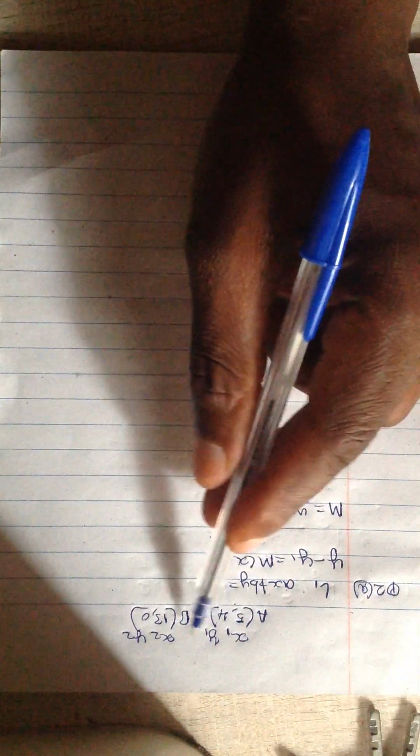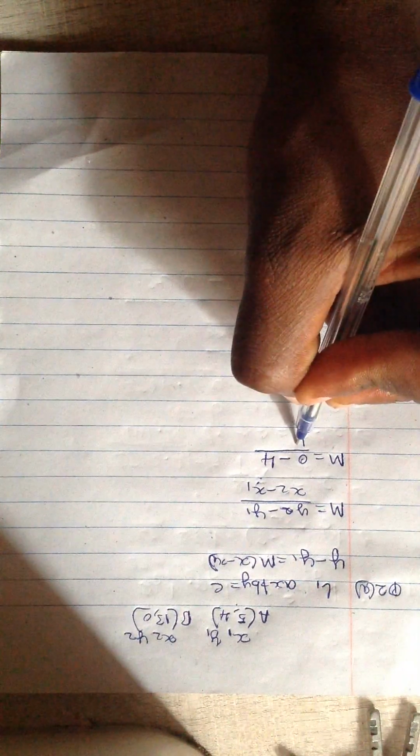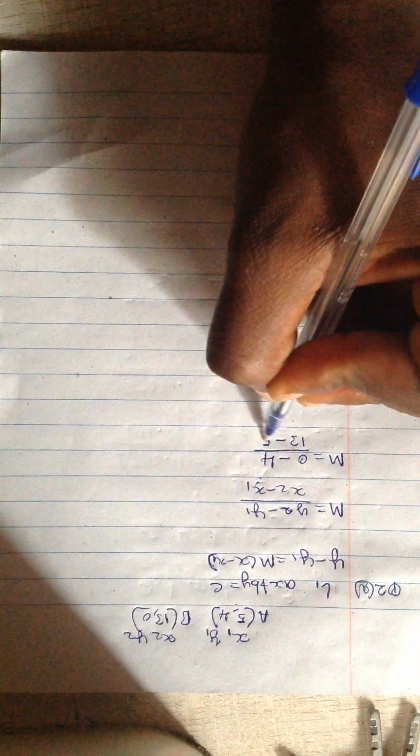Okay, so we start solving. Let's substitute. Our gradient equals, what is our y2? It is 0 minus y1, which is 4, over x2, which is 13, minus x1, which is 5.